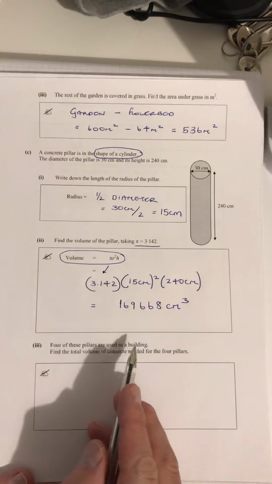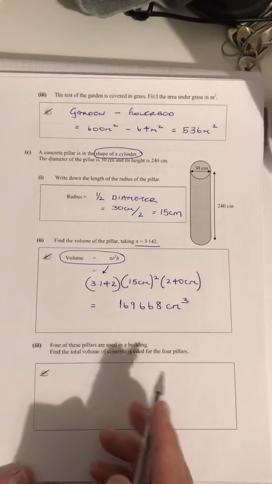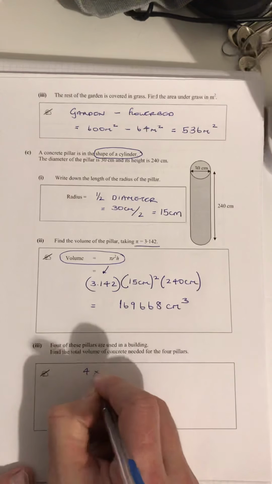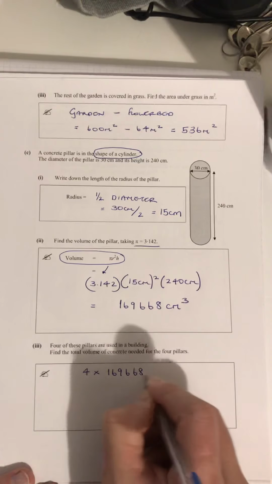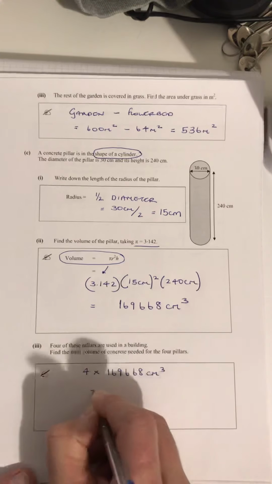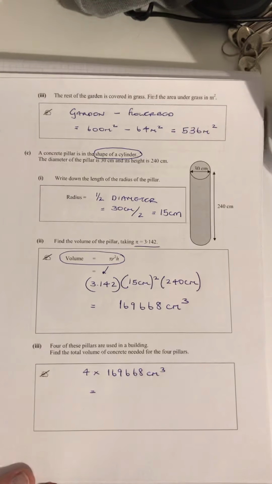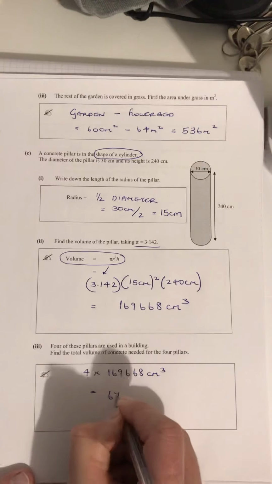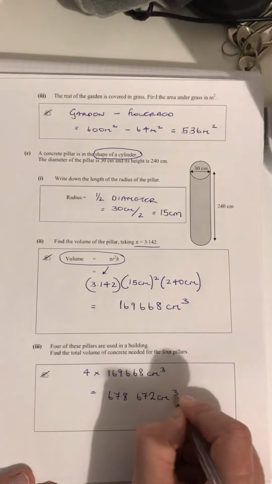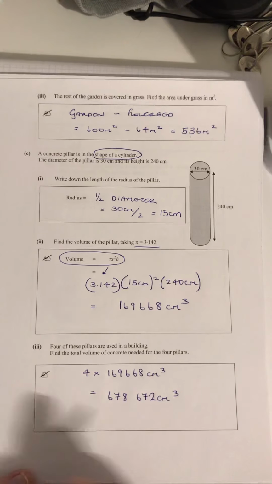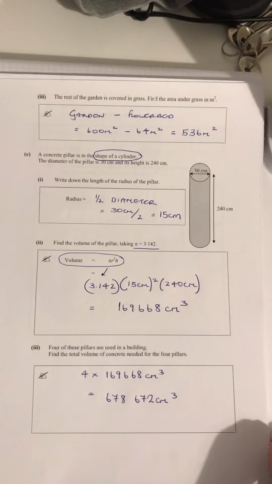4 of these pillars are used in a building. Find the total volume. So 4 multiplied by 169,668 centimeters cubed is equal to 678,672 centimeters cubed. Okay, so that's for 4 of the cylinders.